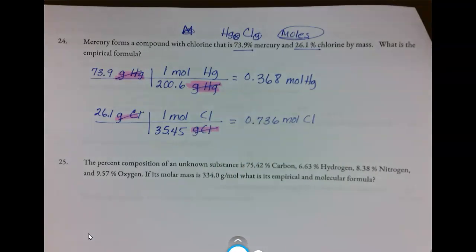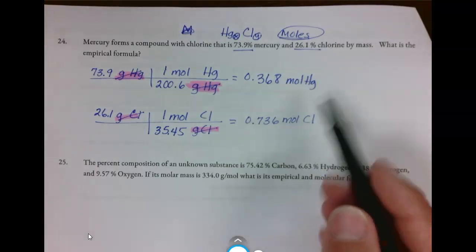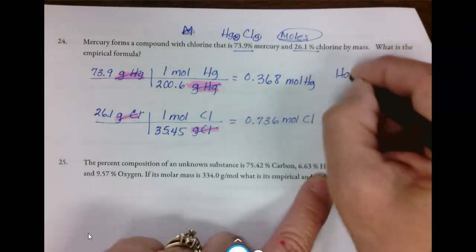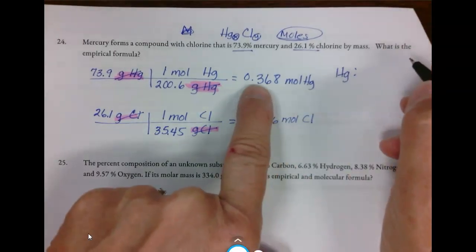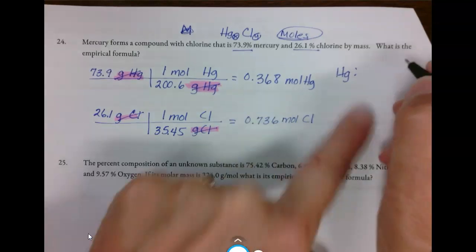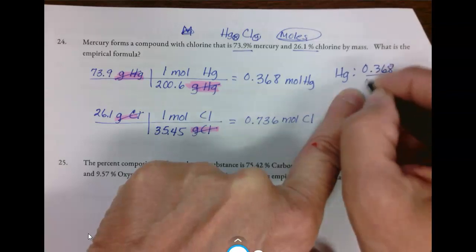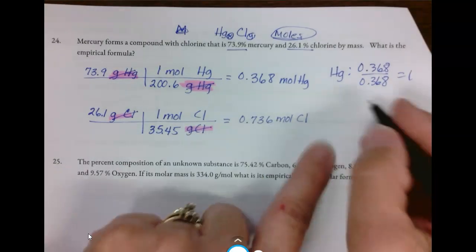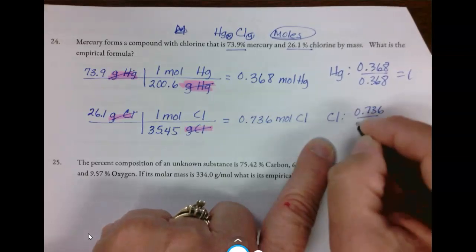Okay, so once you get your moles, the next thing that we're going to do is we just want the ratio of these two together. And so to get the ratio, the easiest thing to do is just divide the moles, and we want to divide by the smallest. So I look at these two, 0.3, 0.7, 0.3 is the smallest. So we're going to divide both by the smallest. So of course, when I divide this one by the smallest, it's just going to give me 1. Okay, that's not surprising.